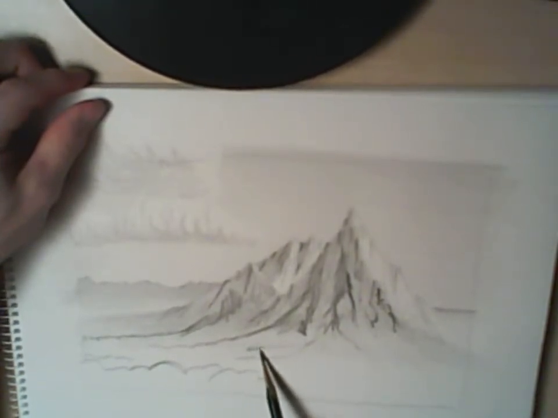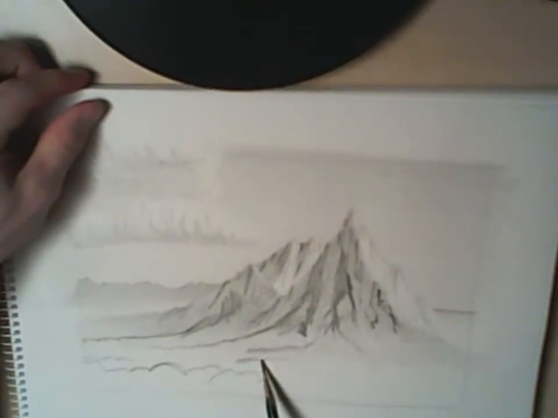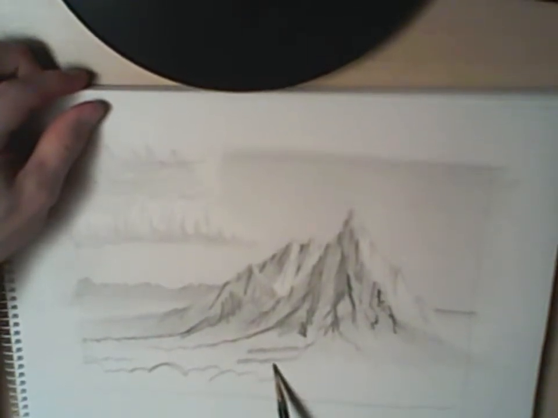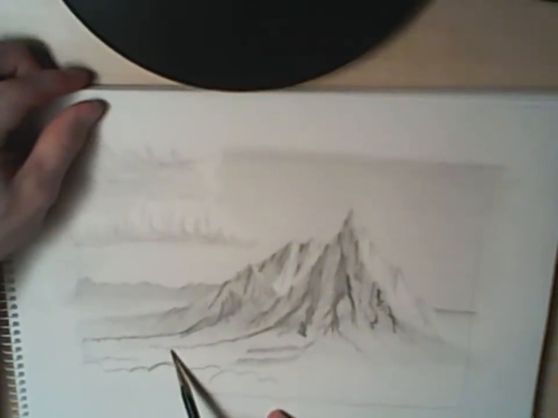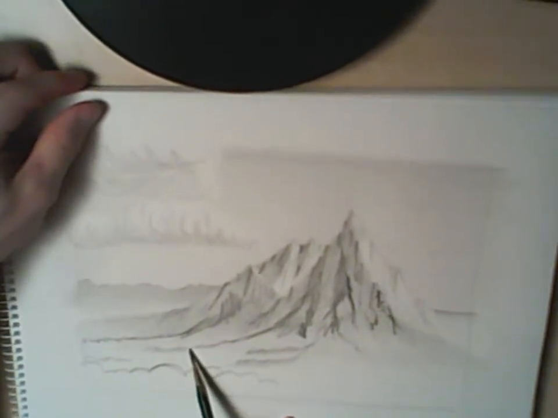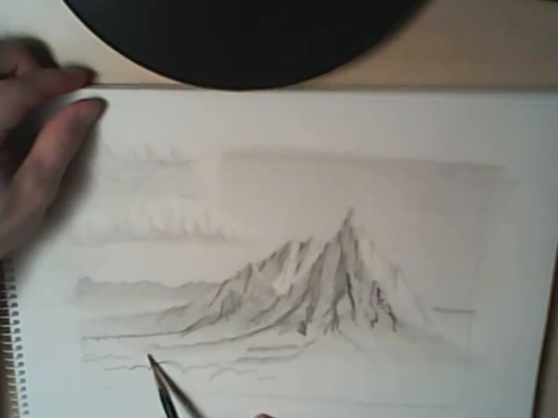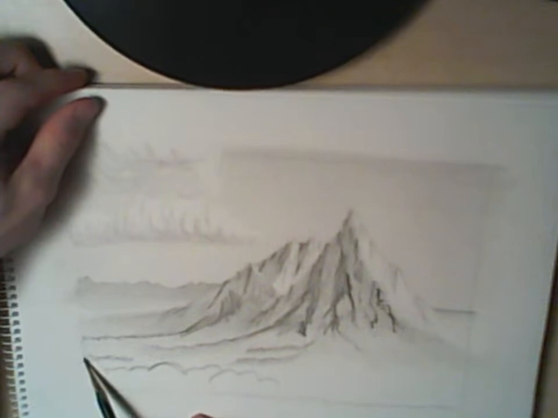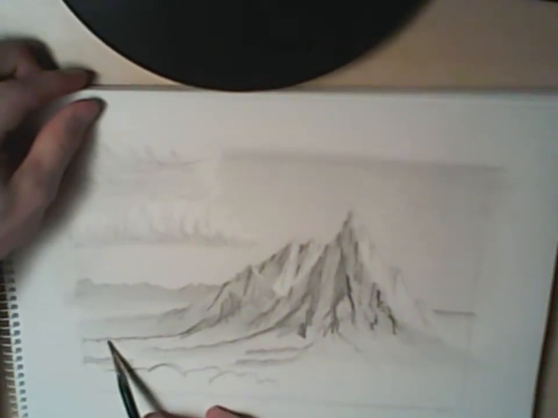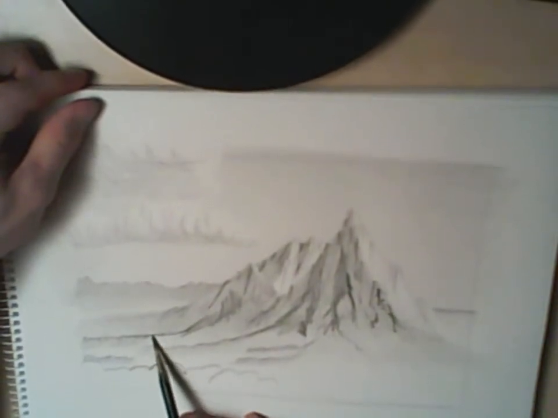now just get the upper side of those, make them as dark as possible. Just like so. A little cross-hatching of the area below them, but leave an area above the lower tree line.